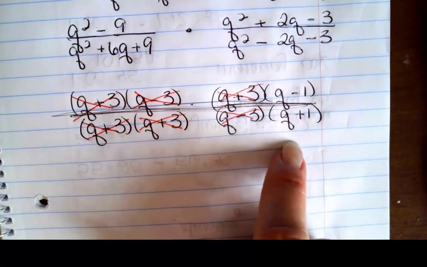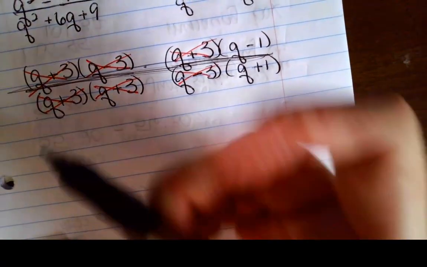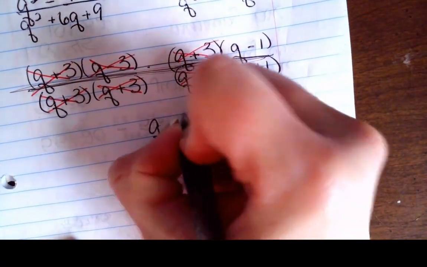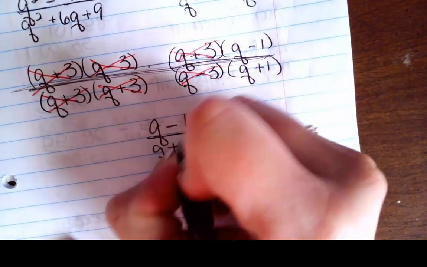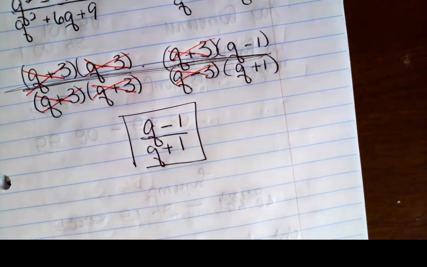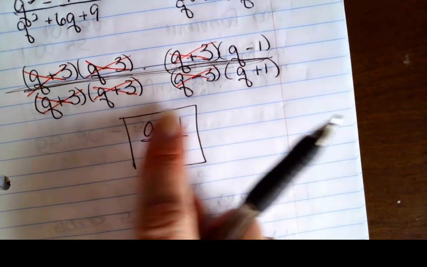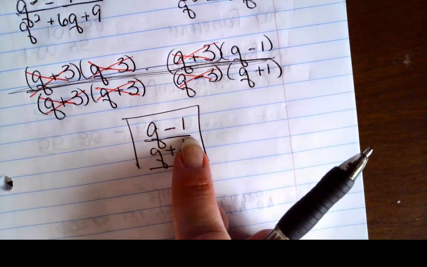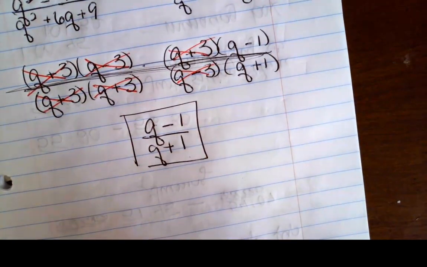You cannot reduce the q's because you just changed it back into an addition-subtraction problem. So your final answer is going to be q minus 1 over q plus 1. And that's as far as you can simplify it. So don't reduce it. Now that it's back into addition-subtraction across the top and bottom, you're stuck.